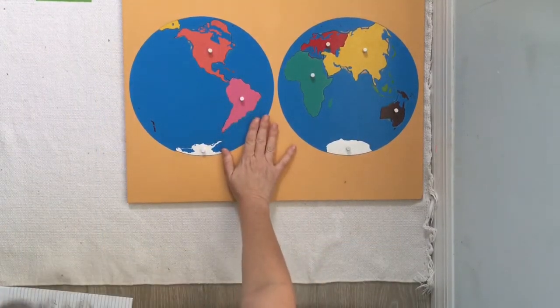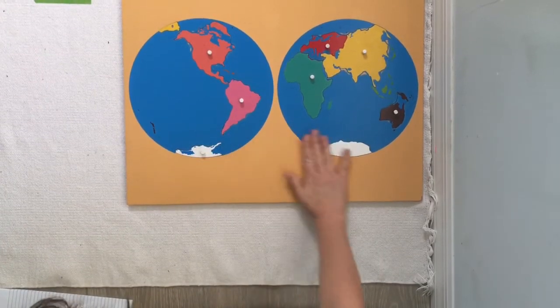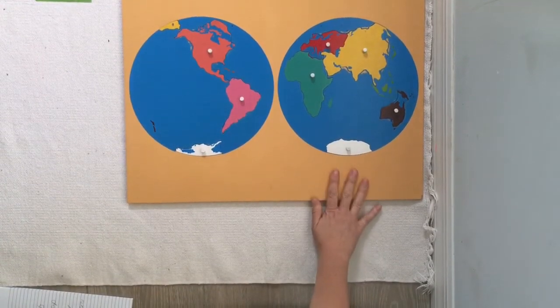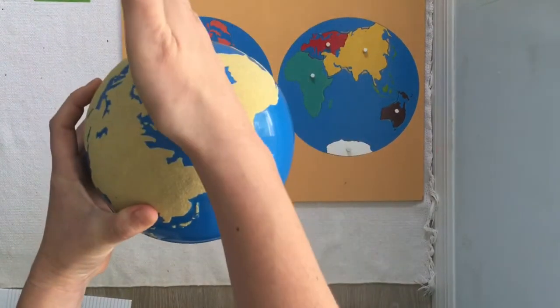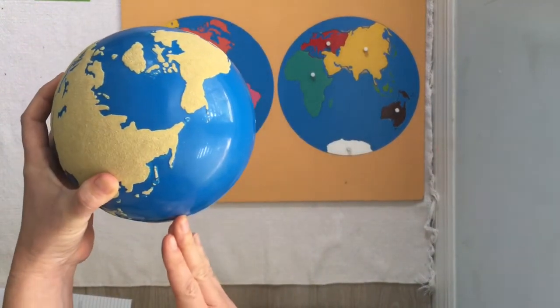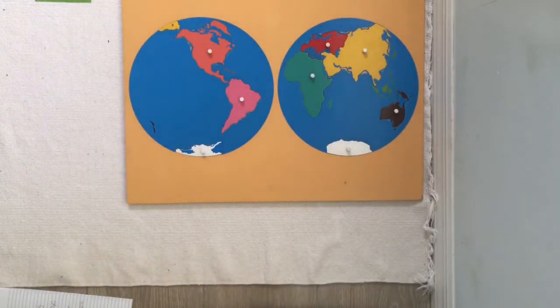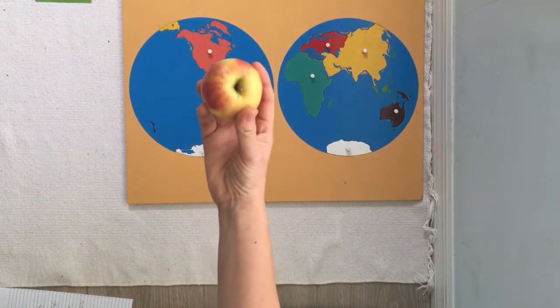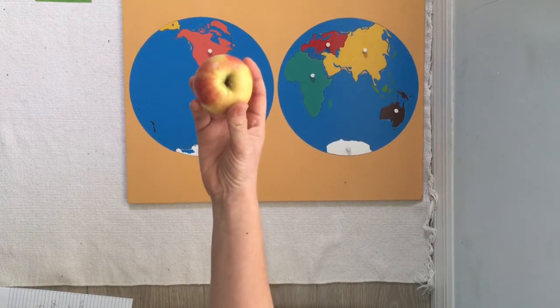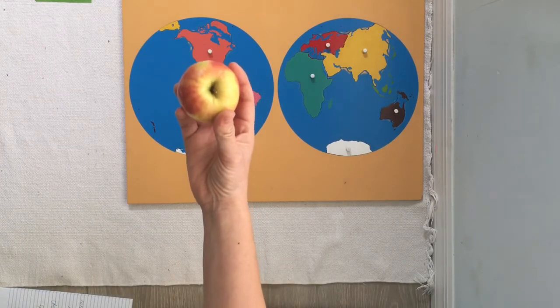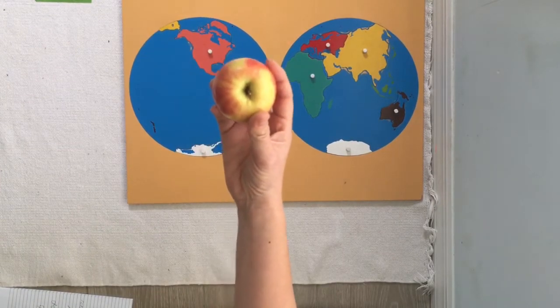To make a flat map of the Earth so we can see all of the continents at once, we have to pretend to cut the Earth in half. So we are going to pretend that this apple is the spherical globe of our planet Earth. And we're going to make two hemispheres out of our one sphere, our one apple that is representing the Earth right now.